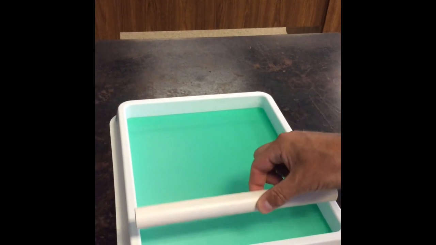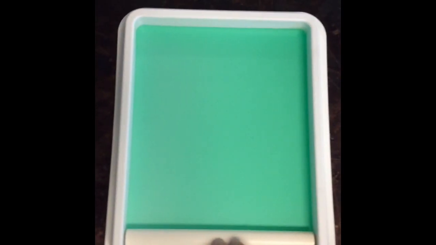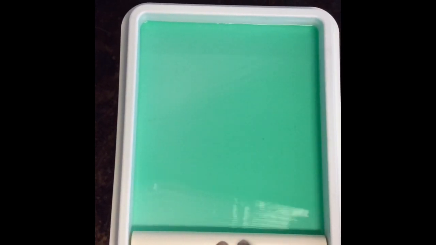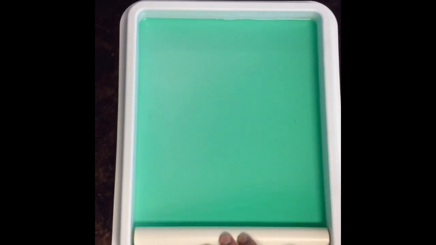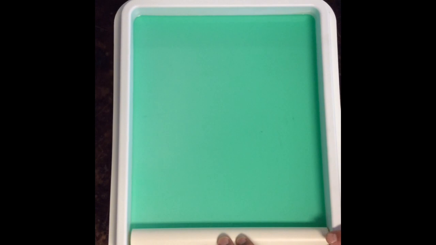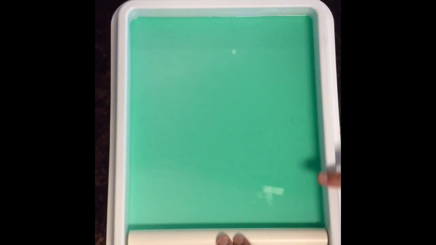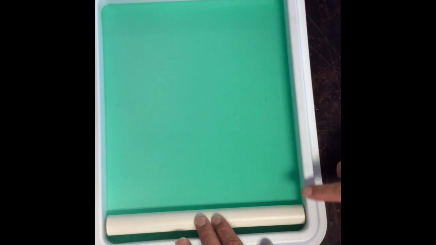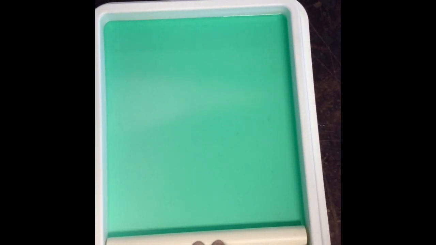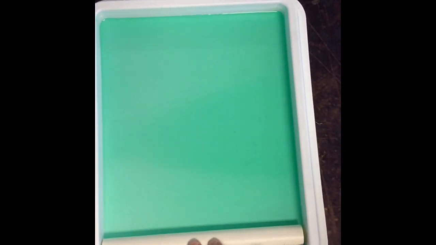So I'll take my PVC pipe and I'll put it at one end, and I'm going to make some waves. So I will roll the PVC pipe forward and back, and you should see a wave front move away from the PVC roller to the opposite end, and then it'll come back. So I'll do it again. See it move back, and it reflects off the end of the wave pool. You have a couple questions and a drawing to draw what you saw in that wave pool.